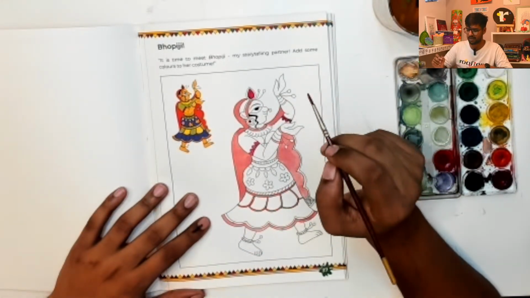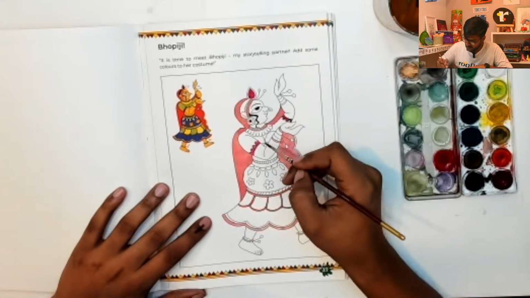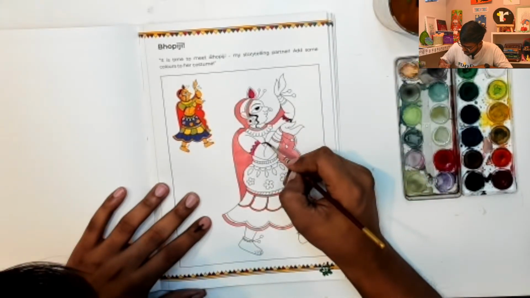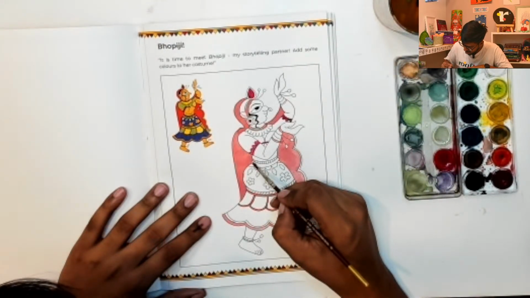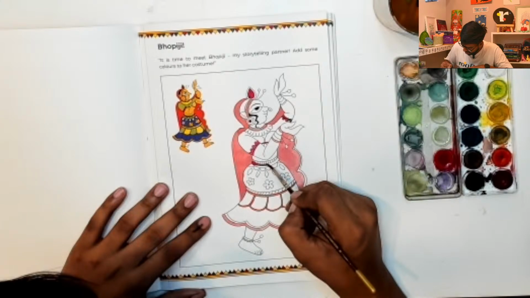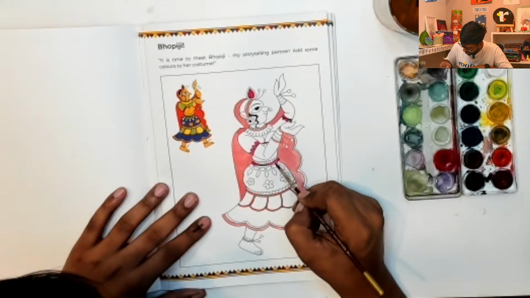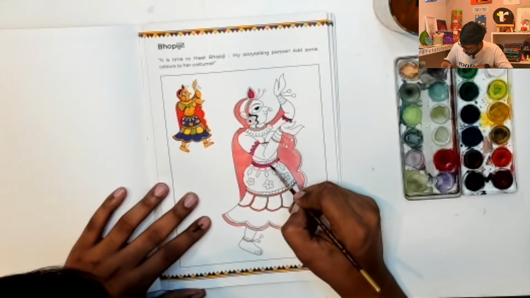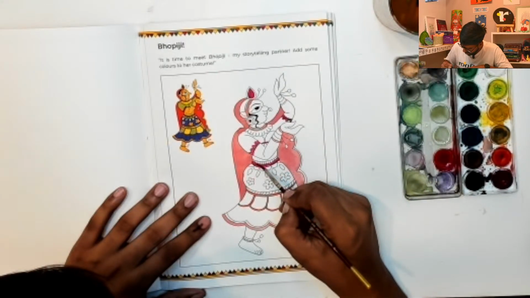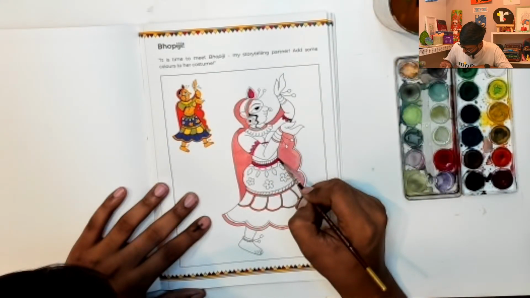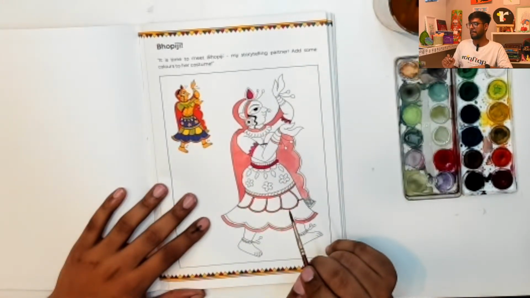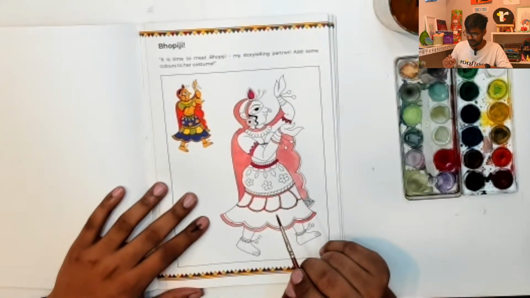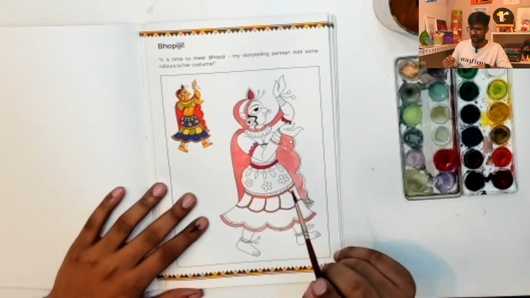I go like this over there. I'll just start filling out places where it needs to be, like this over here as well. Like this. Nice, it's looking great already.